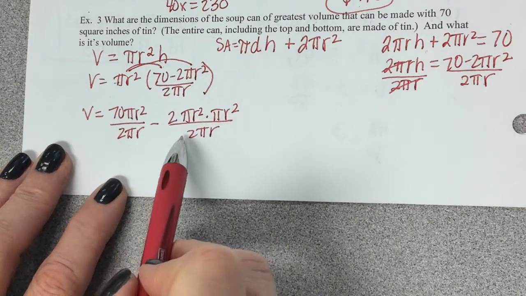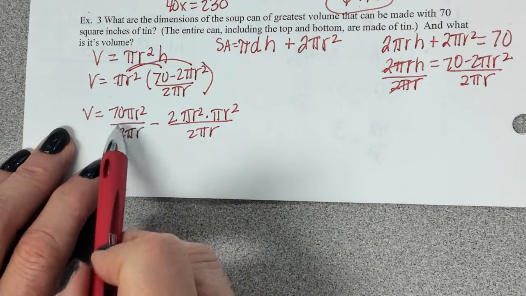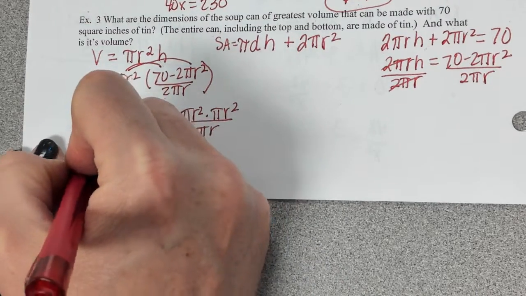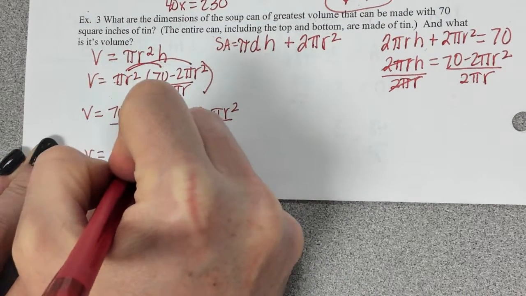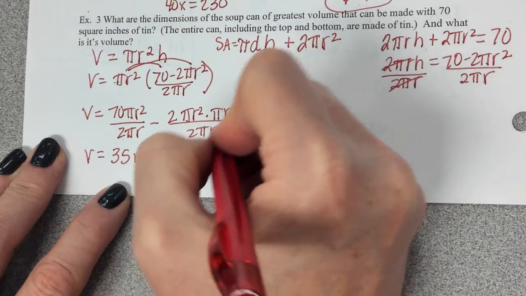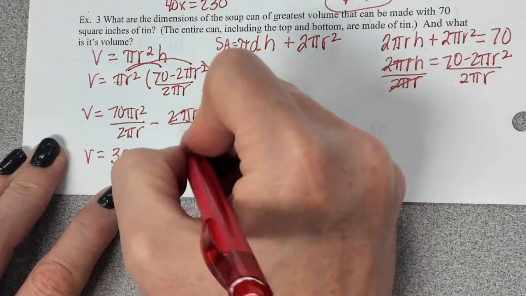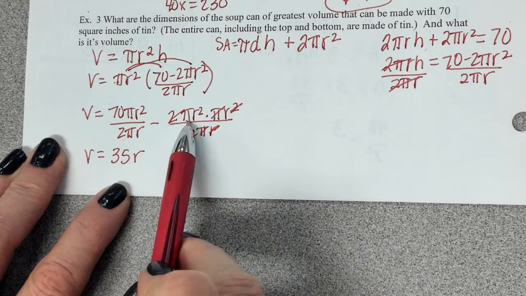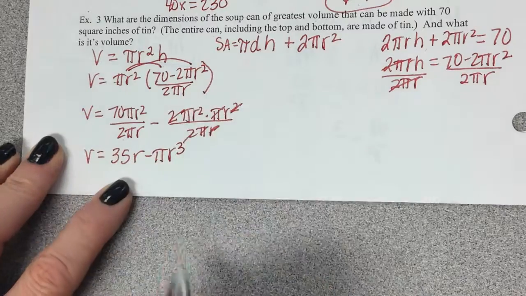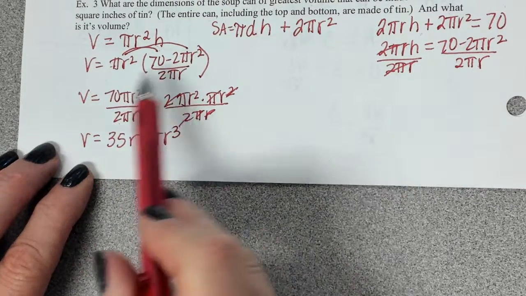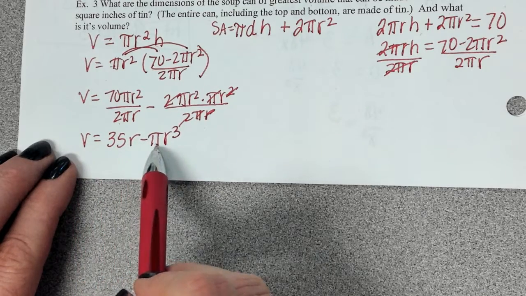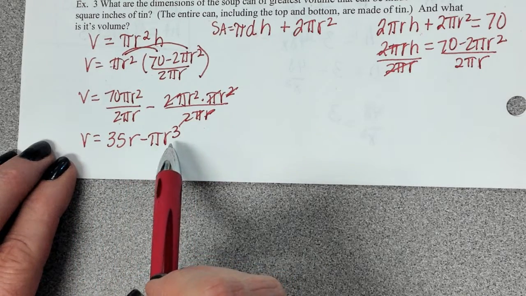Just distributing this out. Simplify it now. 70 over 2 is 35. That's going to be 35r. This one, I can cancel one of these, those, and that. So that's going to be what? Pi r cubed. So all of that stuff is just going to simplify down to the volume is 35r minus pi r cubed. It's not that bad now, is it?